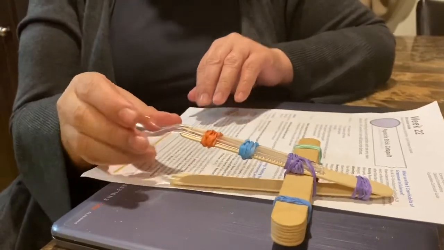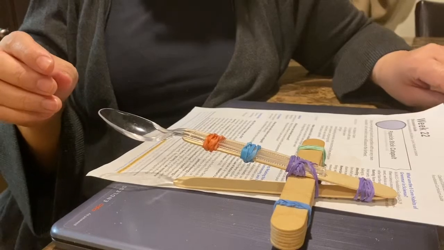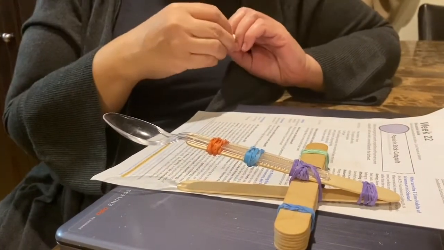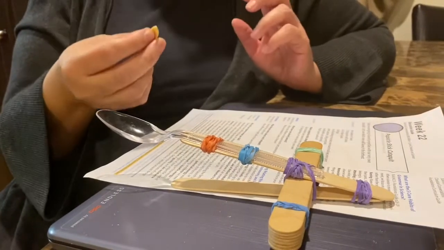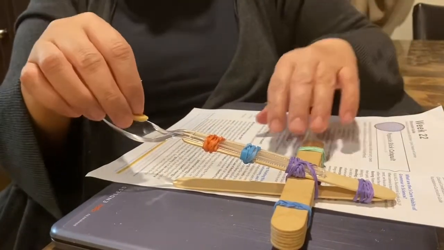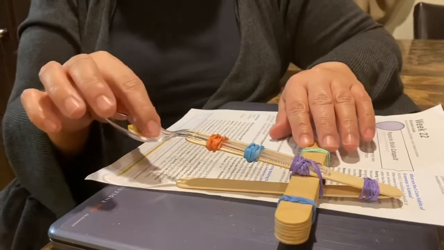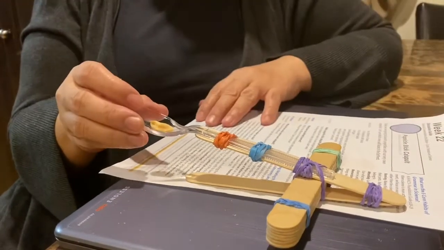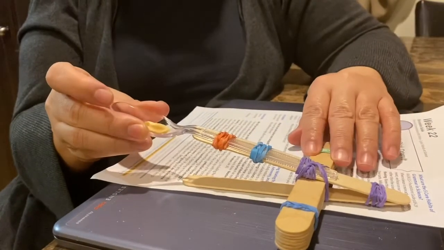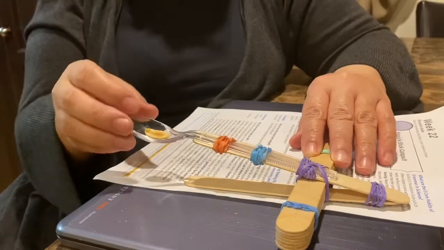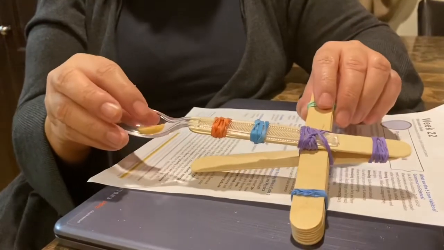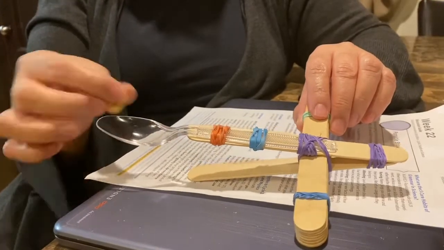You will also need some projectile. I'm using a peanut here. You could use popcorn, pom-poms, ping pongs, anything that you can launch that would be safe to launch should it hit someone. In addition, you could use a spoon, as I have here, or a cap. I prefer the spoon because it does coddle your projectile.